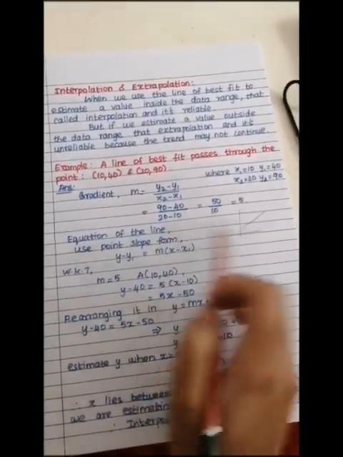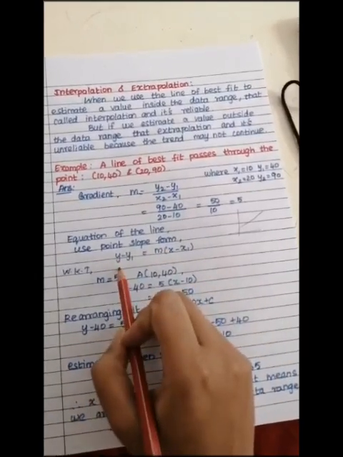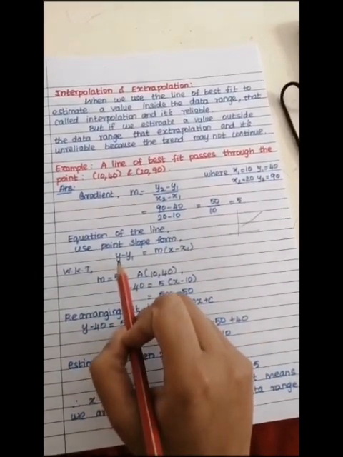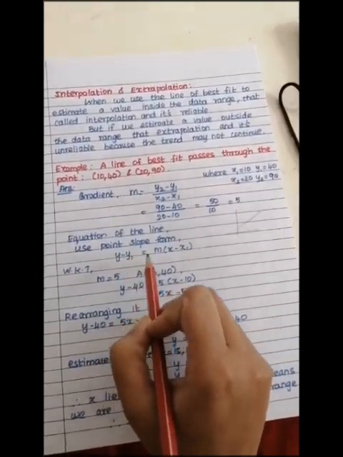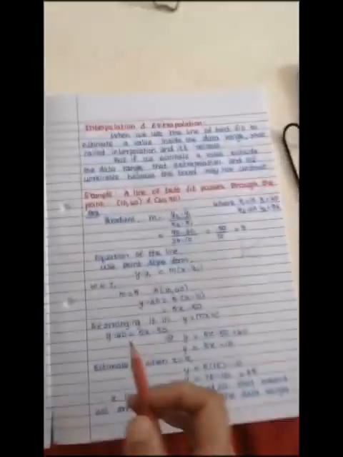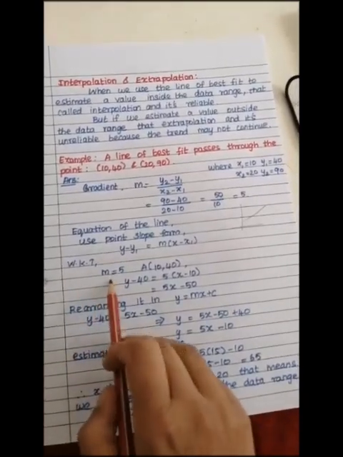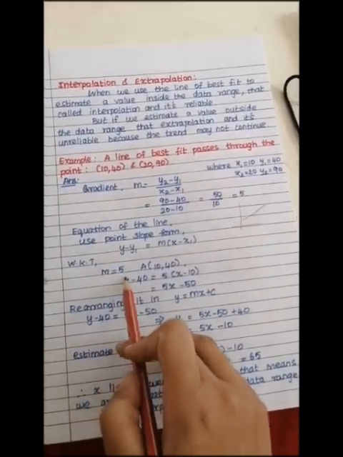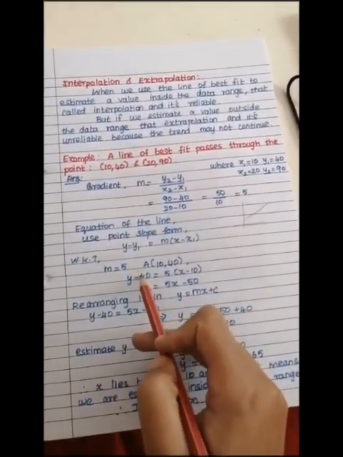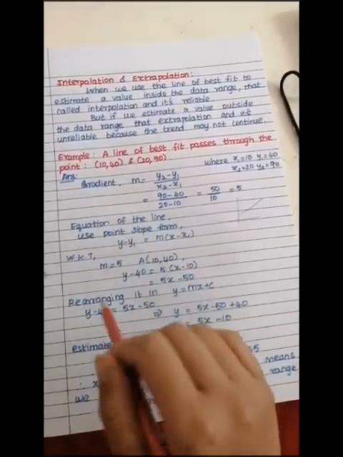To find the equation of the line, use the point-slope form: y minus y1 is equal to m times x minus x1. We know m is 5 and the point (10, 40) gives x1 and y1.